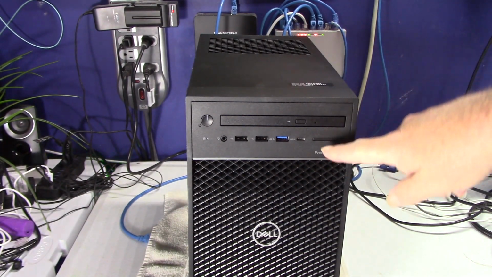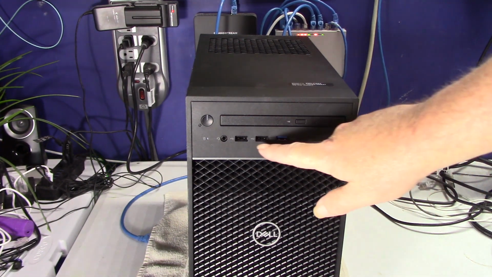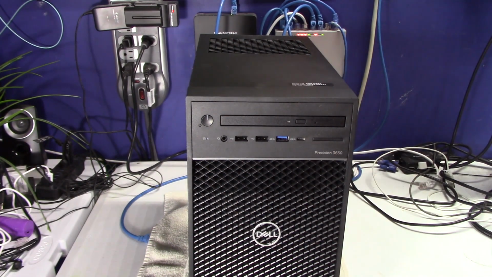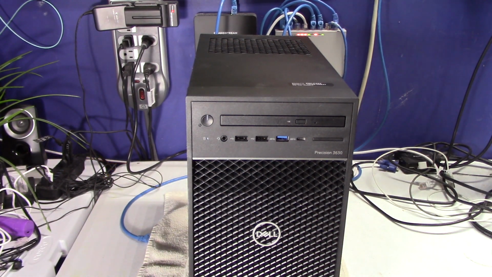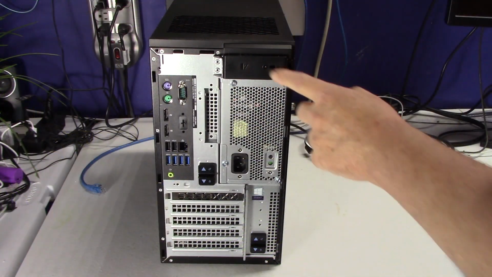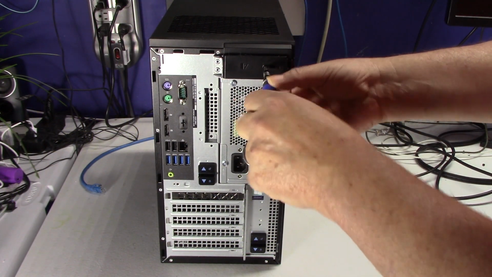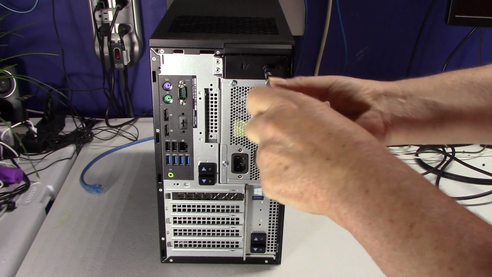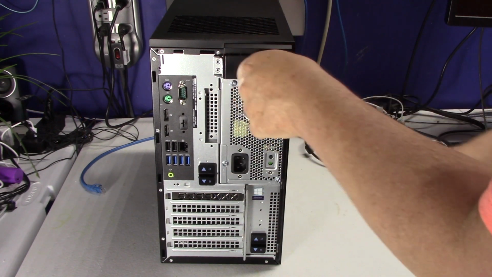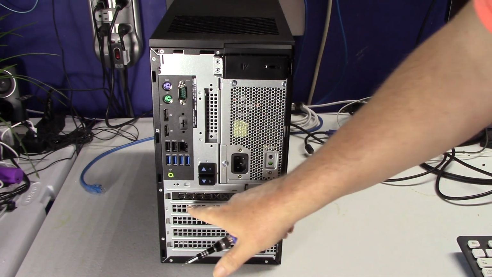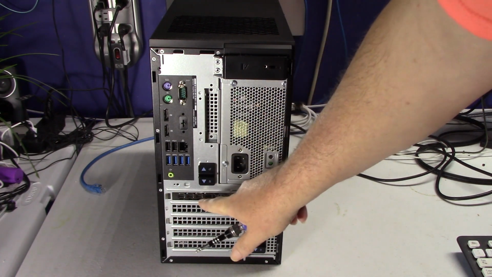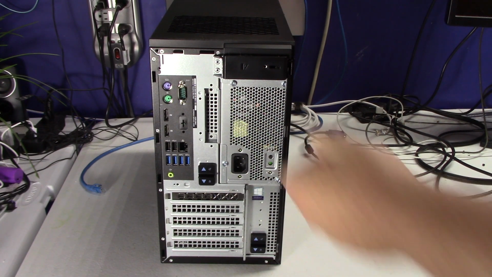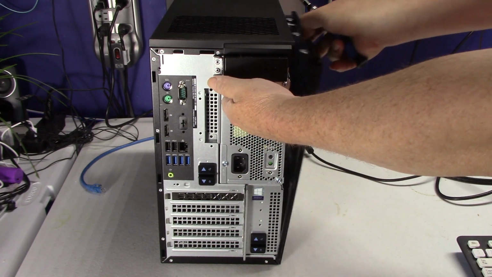DVD, super speed USB, no USB 3 or C, audio and power and hard drive indicator. And there you go. Wow, take a note, it's got 4 mini DisplayPort adapters. Wow. Cool. Then it should be this. And it should be the case.